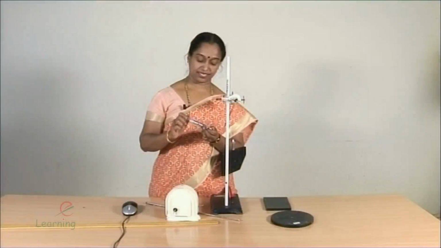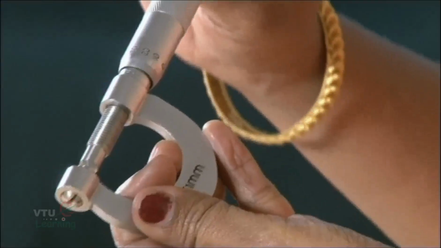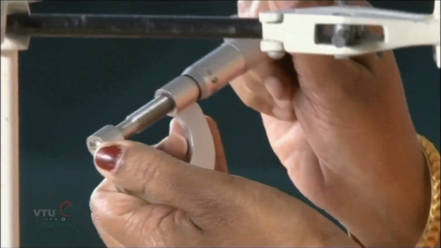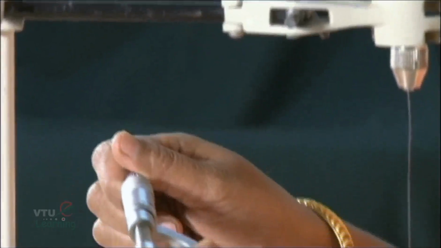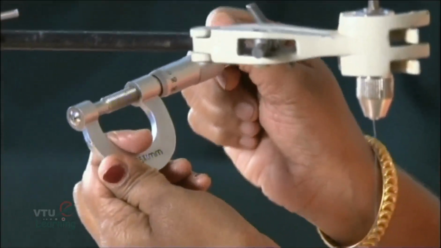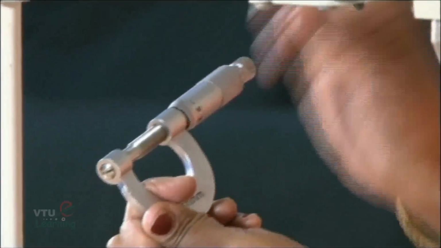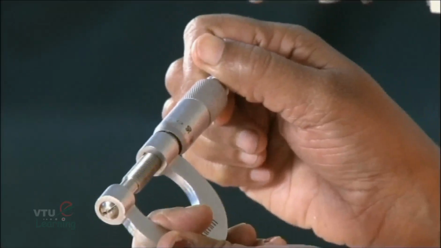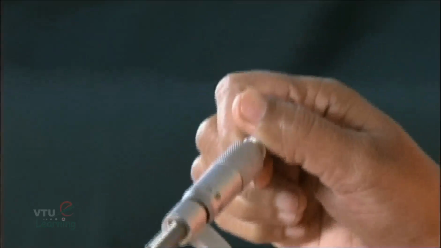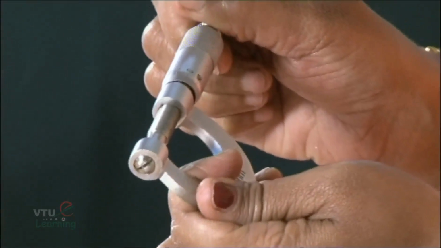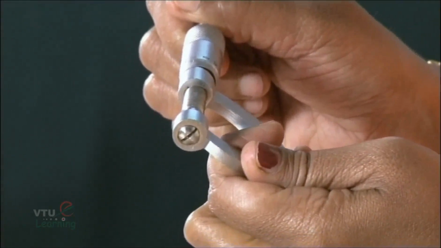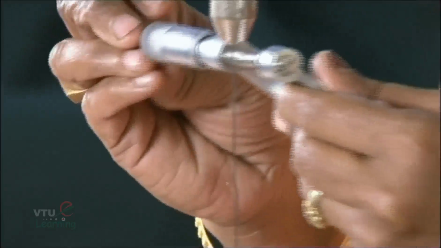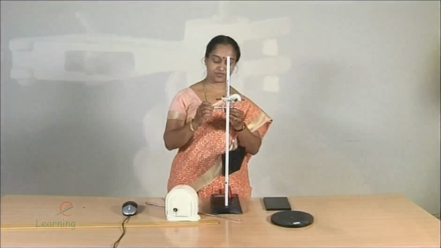You should always operate this screw gauge using the ratchet part of the screw gauge. When you close the two jaws of the screw gauge, the pitch line should coincide with the zero of the head scale, but in many cases it is not so. Here in this particular case, it is observed that the zero is above by 2 divisions, that means it is coinciding with 98. So, for whatever measurement I do, I should add 2 divisions. That is my zero correction.